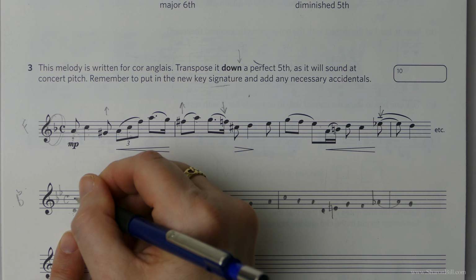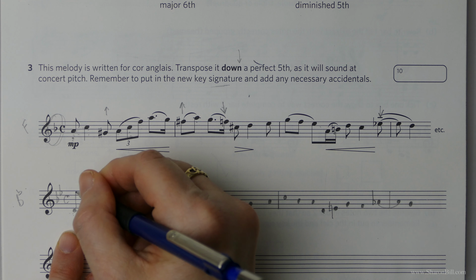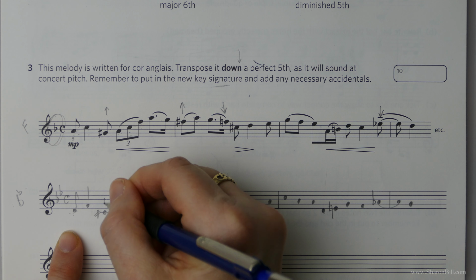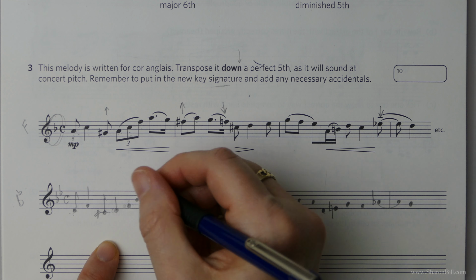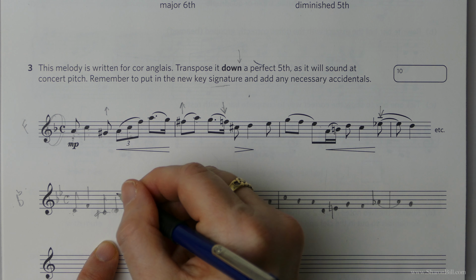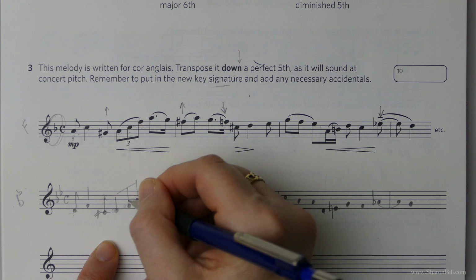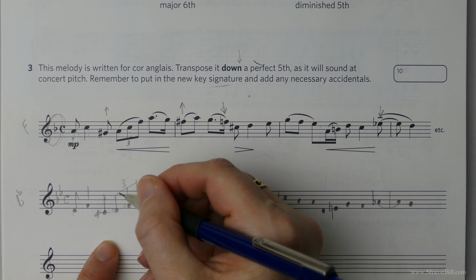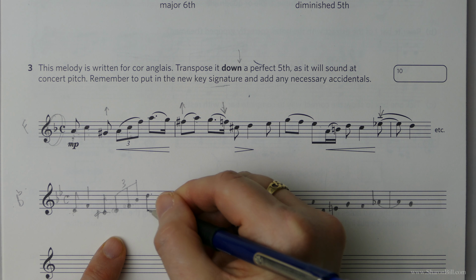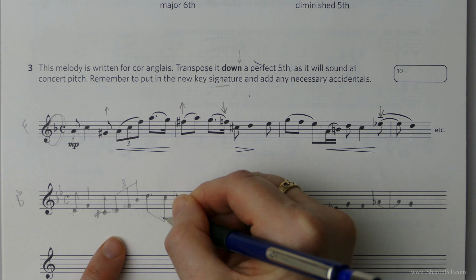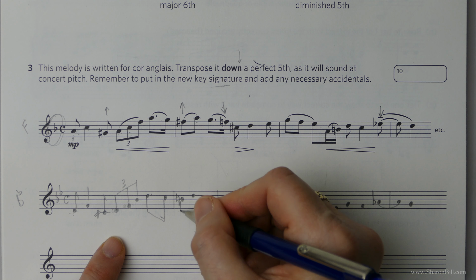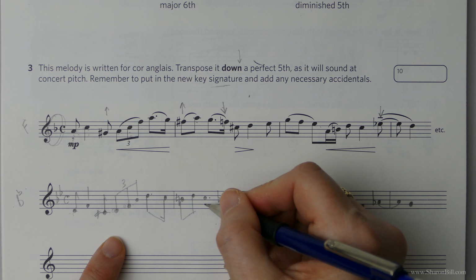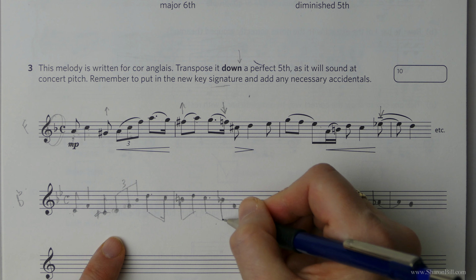So now we just need to put the stems in place. So the stems may have to change direction. Now we've gone a bit lower, so it can go up, whereas it was down. So the triplet will be on top this time. These will still come down above the middle line. So the stems come down. Stems come down.